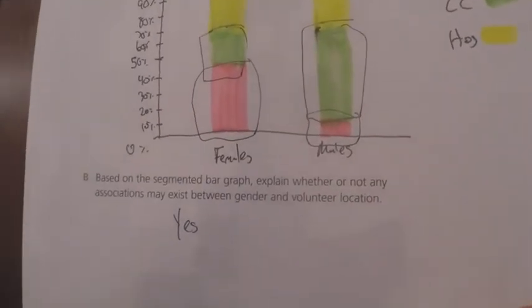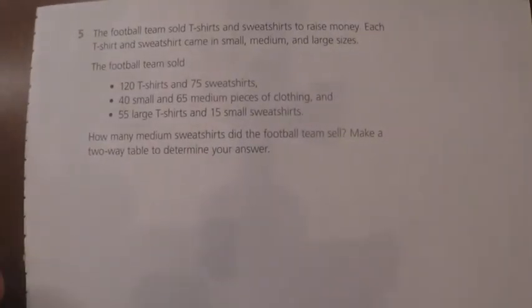All right, taking a look at the last question here. Some of these questions have a lot of work, but it's good practice. The last one here says the football team sold t-shirts and sweatshirts to raise money. Each t-shirt and sweatshirt came in small, medium, and large sizes. The football team sold 120 t-shirts and 75 sweatshirts, 40 small, 65 medium pieces of clothing, and 55 large t-shirts and 15 small sweatshirts.